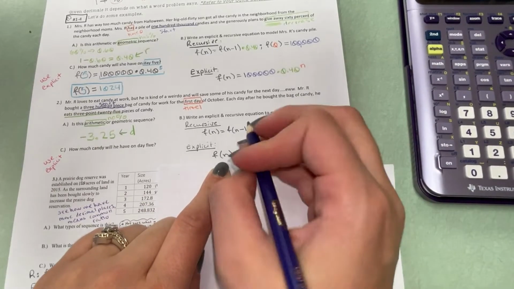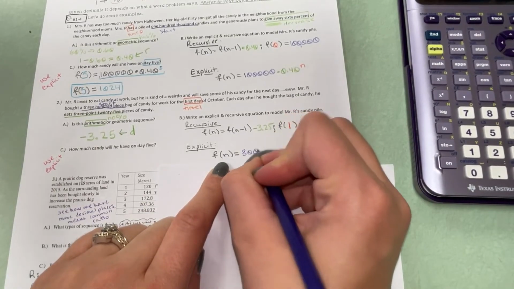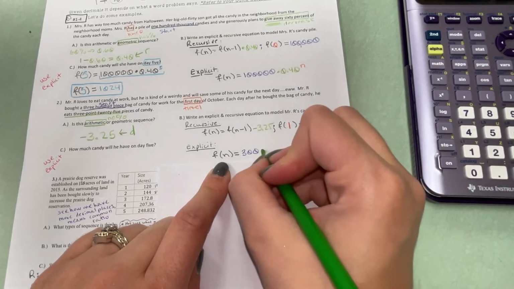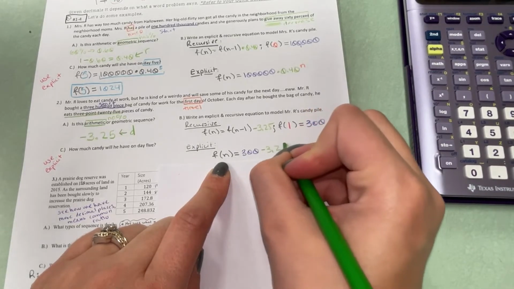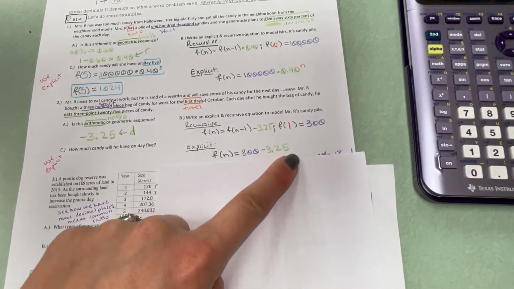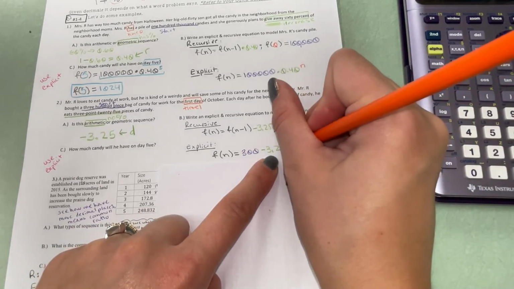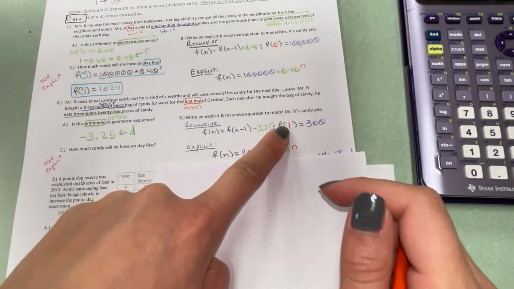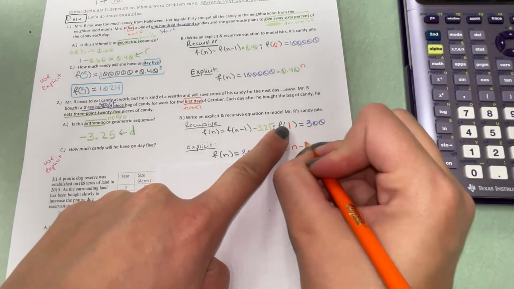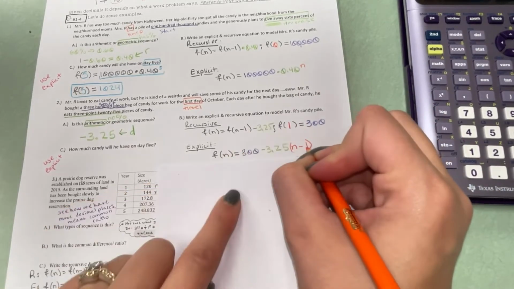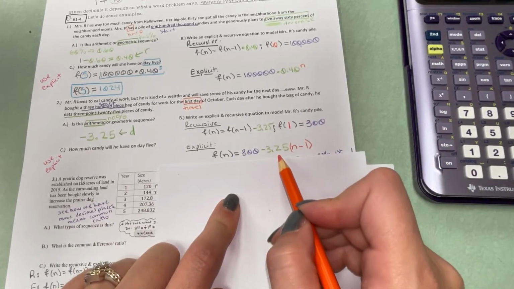We started with 300 pieces of candy, and then we're minusing 3.25 each day. And then we have to write our variable after our common difference, right? So I'm gonna write an n, but I'm not gonna write just an n. We start at time 1 and we do the opposite. So I have n minus 1 next to my common difference.